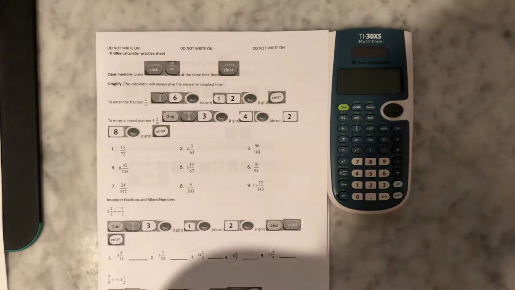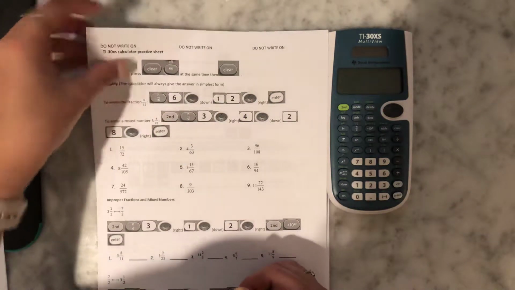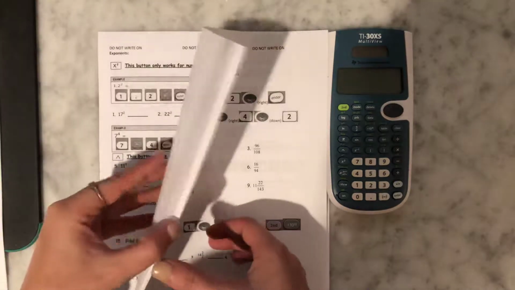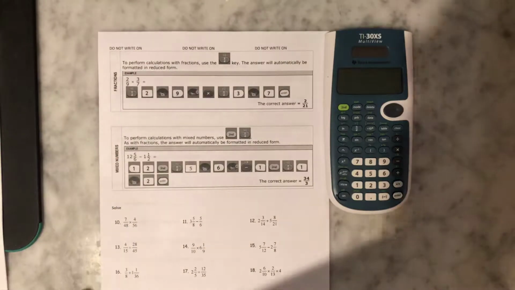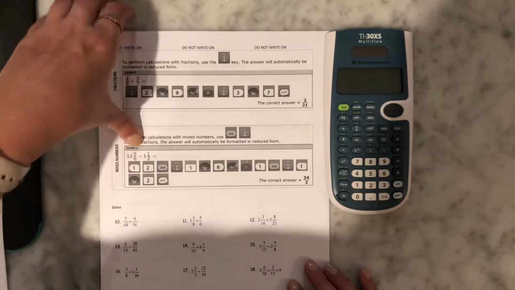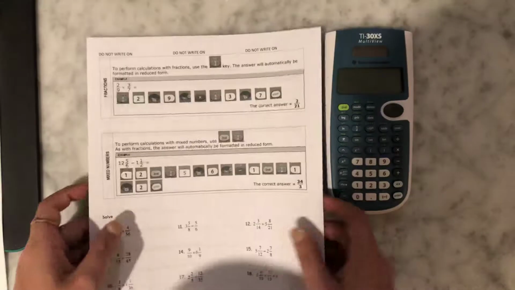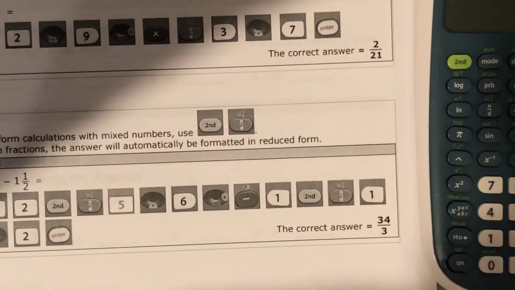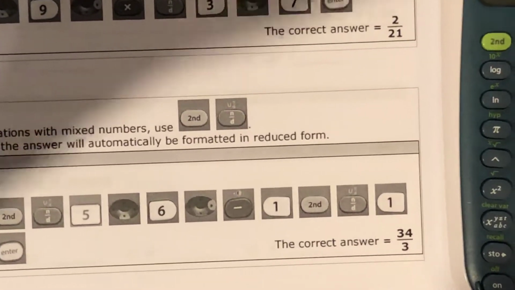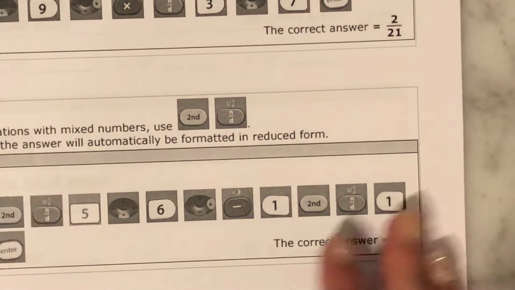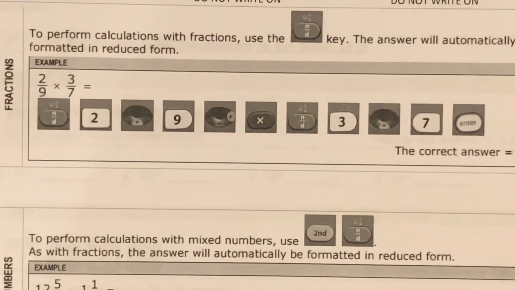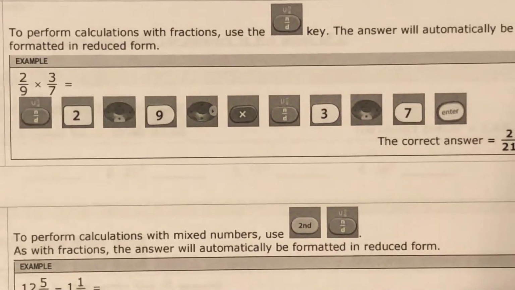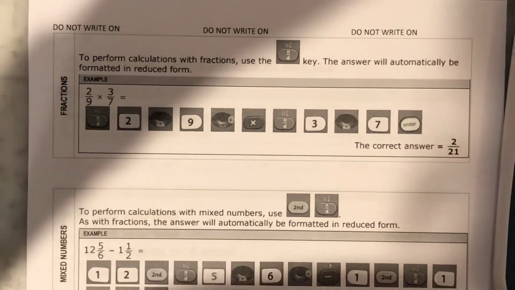Okay, let's continue on to the next page. Okay. So, this one is on fractions. Something I'm sure you will all appreciate. Let me zoom out a little more.